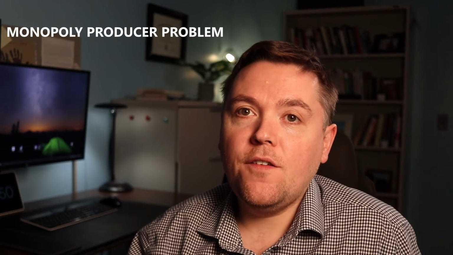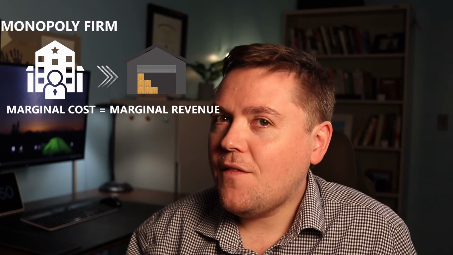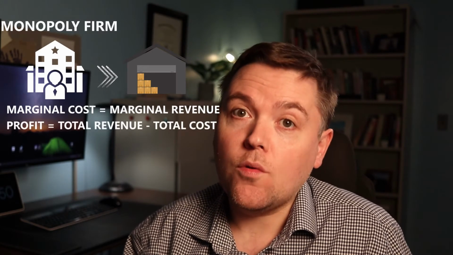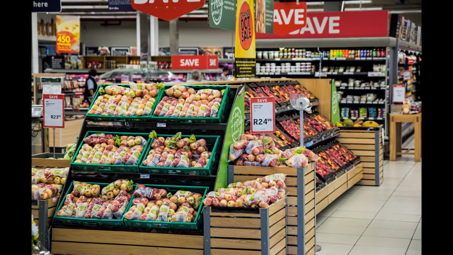The monopoly producer problem is much the same as the competitive market producer problem. The monopoly firm still is going to produce where marginal cost equals marginal revenue, and its profit is the difference between total revenue and total cost. But because the firm is the only producer of the good, they simply cannot sell their good at the prevailing market price like a competitive firm can.